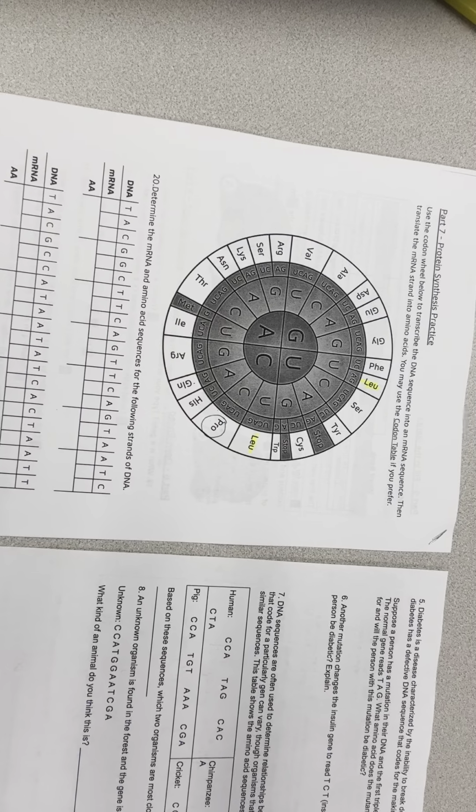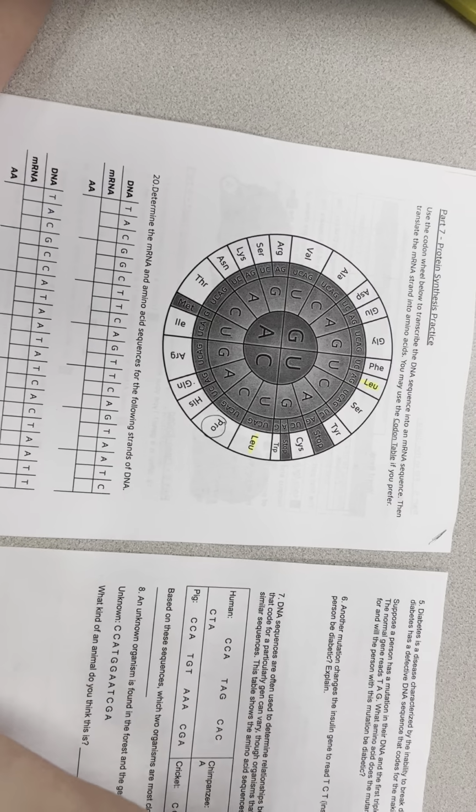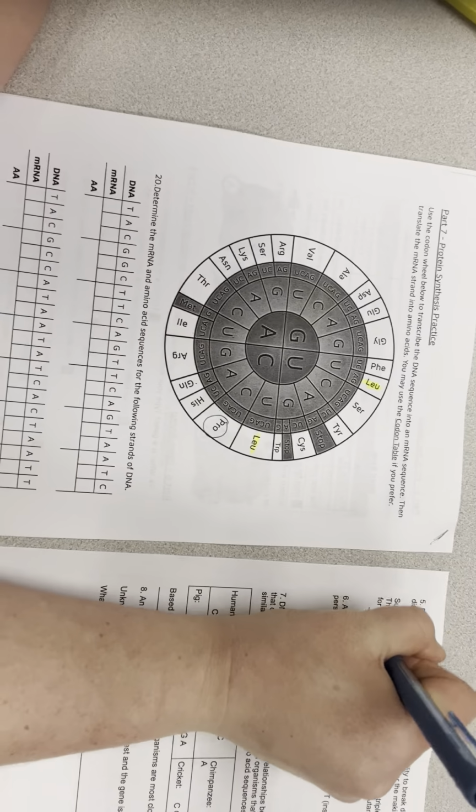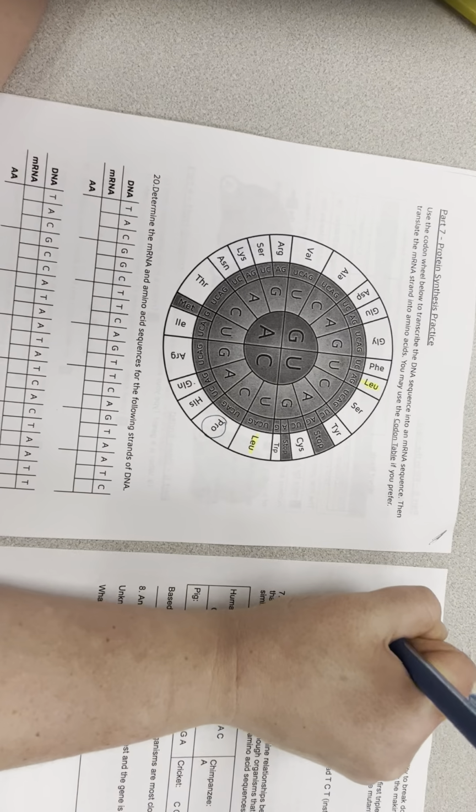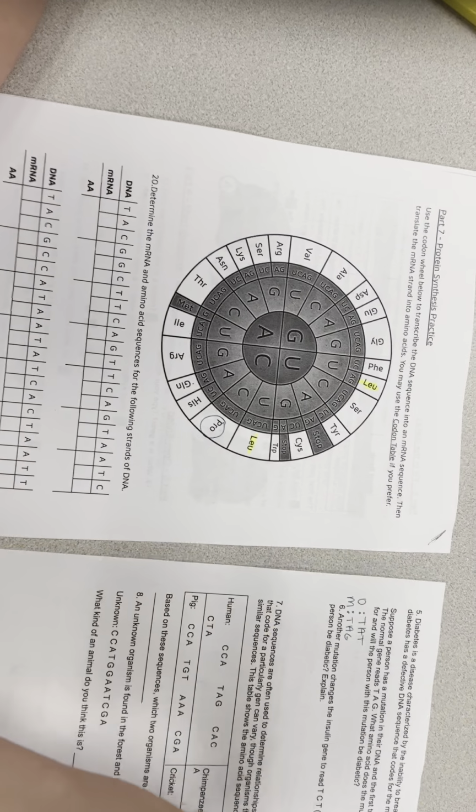So, number 5, diabetes is a disease characterized by the inability to break down sugars. Often a person with diabetes has a defective DNA sequence that codes for the making of the insulin protein. Suppose a person has a mutation in their DNA and the first triplet for the insulin gene reads TAT. The normal gene reads TAG. What amino acid does the mutant DNA and the normal DNA code for, and will the person with this mutation be diabetic? So we have TAT and we have TAG.